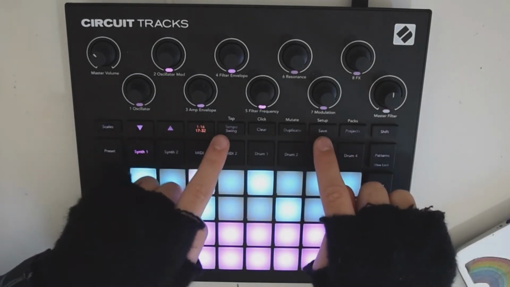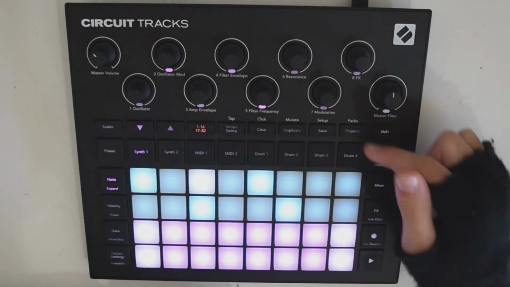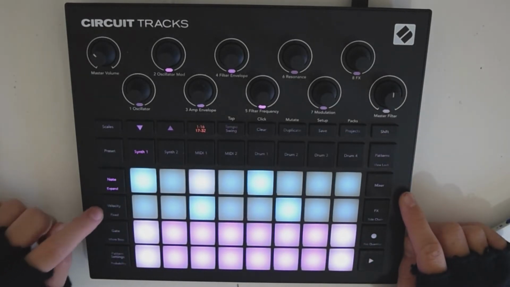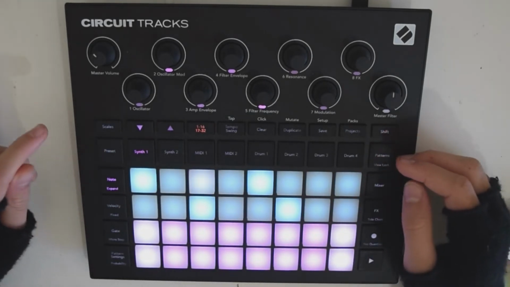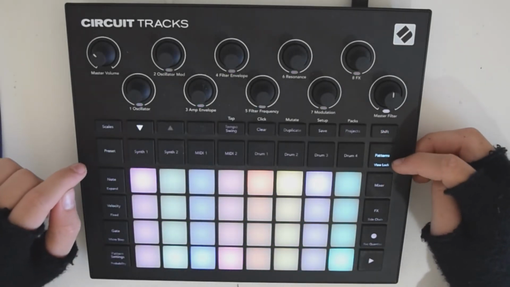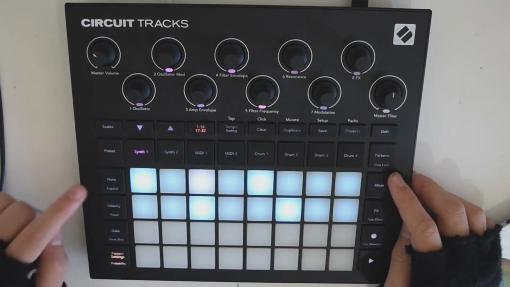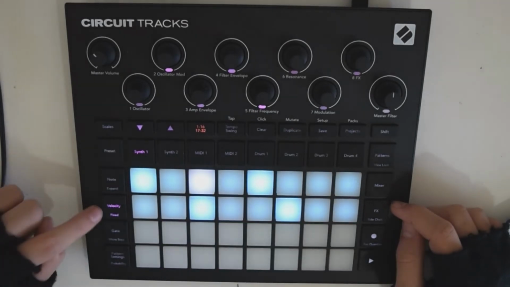For the ones on the top, so these 4, you can only press shift to get to it, and that's the same for record quantize and also for fixed velocity. For all of those, you can only press shift to get to it. Oh, and also patterns view lock, you can only press shift to get to it. But for the rest of them, you can just double tap it and it will get you to the second menu. So what is fixed velocity?